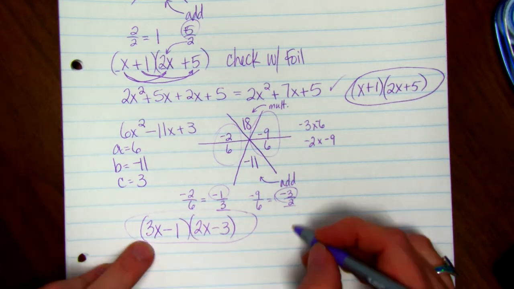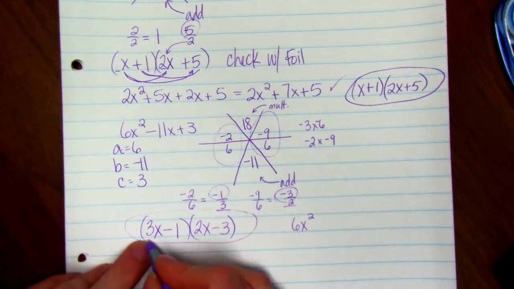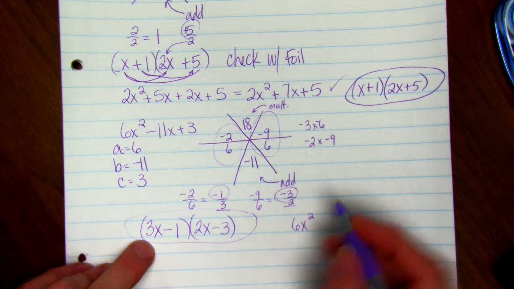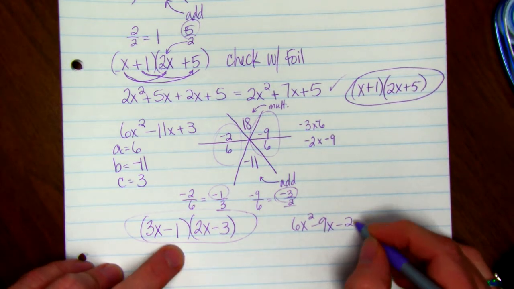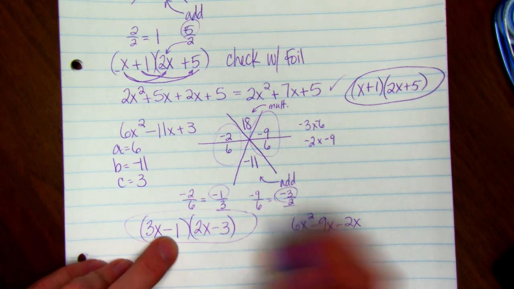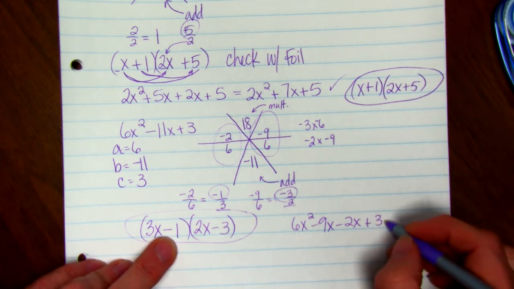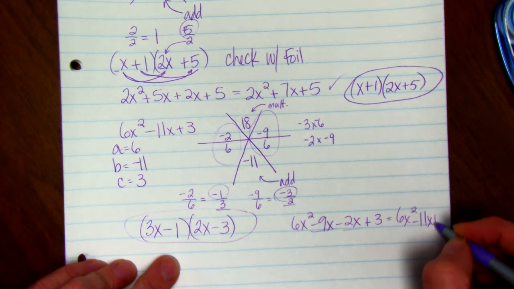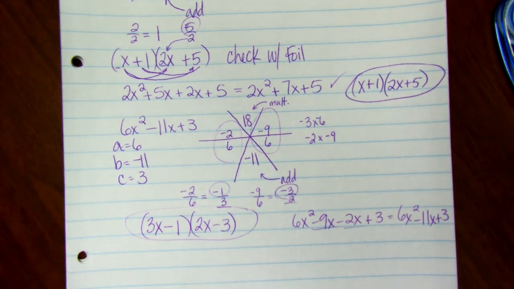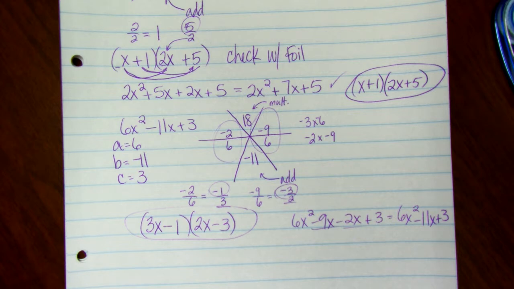So 3x times 2x is 6x squared. 3x times a negative 3 is a negative 9x. Negative 1 times 2x is negative 2x. And negative 1 times negative 3 is plus 3. Add like terms, we get 6x squared minus 11x plus 3. And there you have that this works as that.